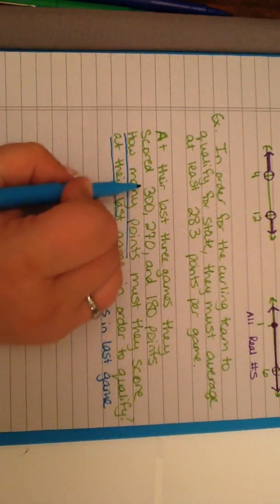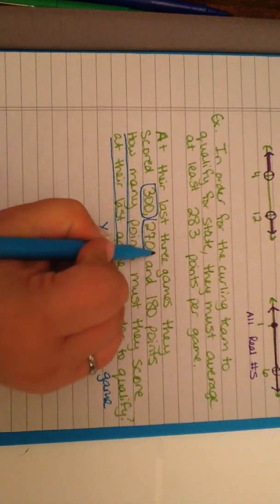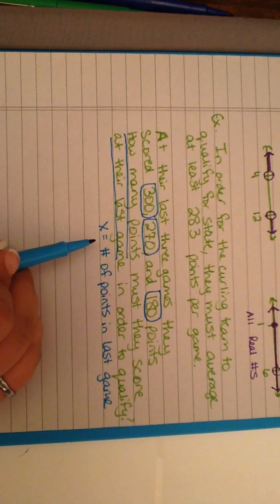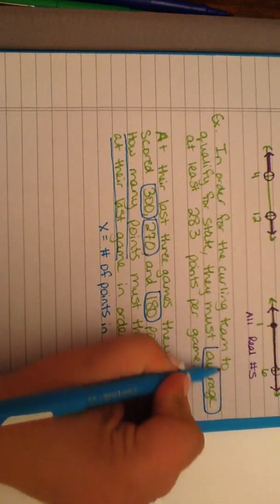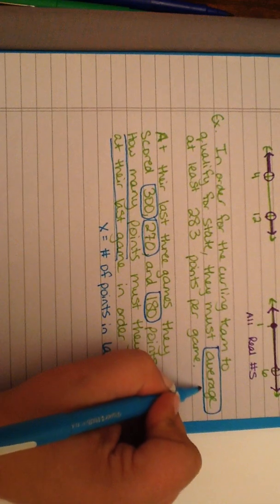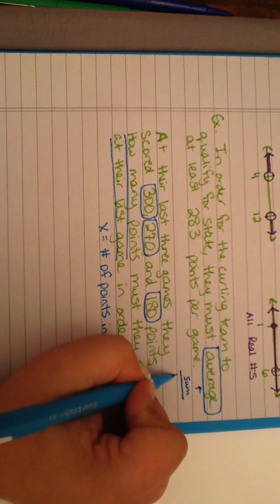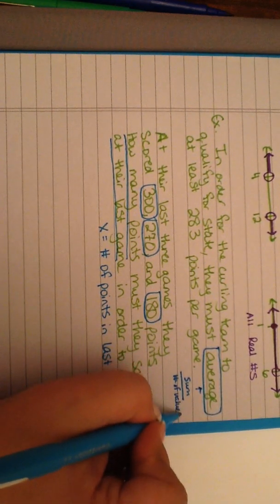Okay, well this is going to be a little tougher. So we know that they have 300, 270, and 180 points in their games, and then they have x in their last game. And it looks like we need to find the average of those things. And remember, to find the average, you find the sum of the numbers and then divide by the number of values you have.